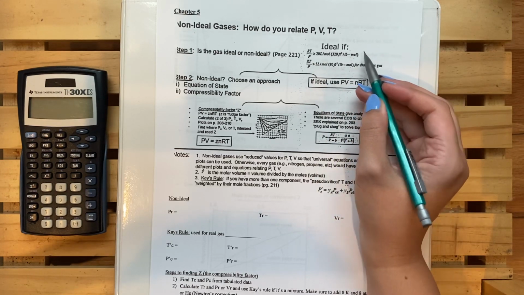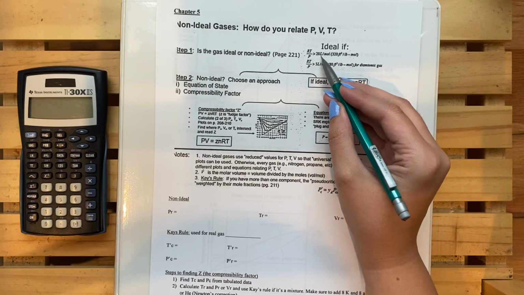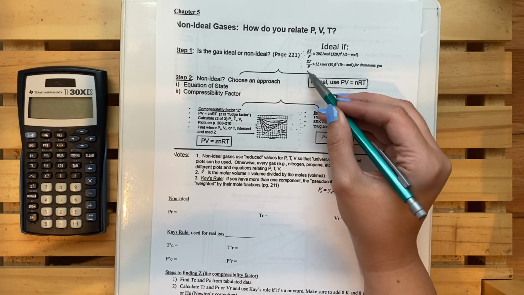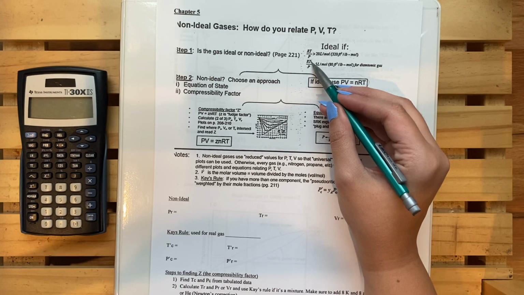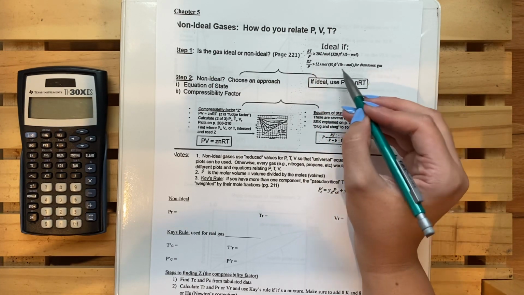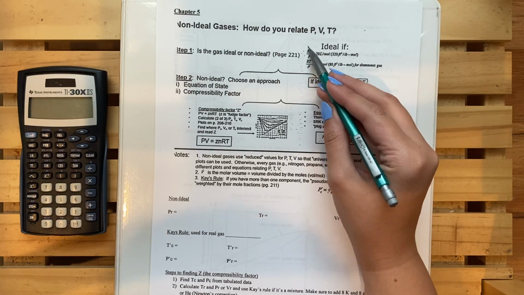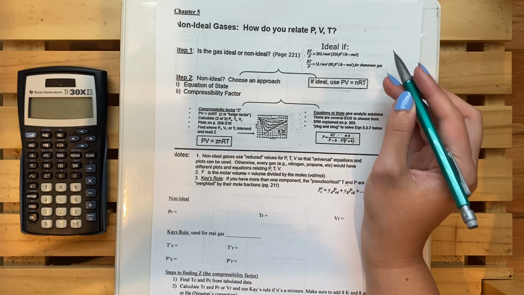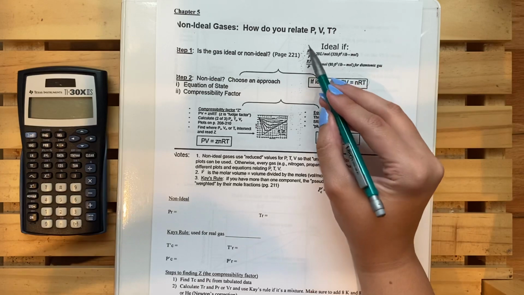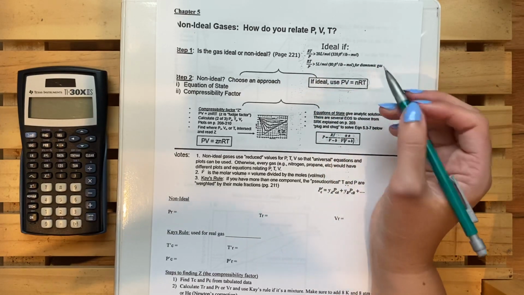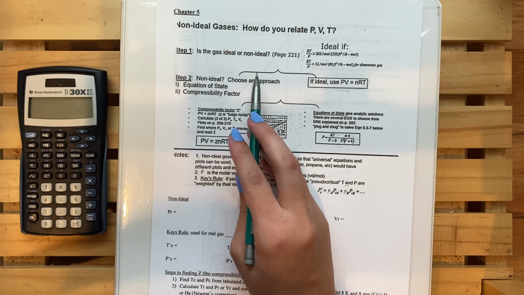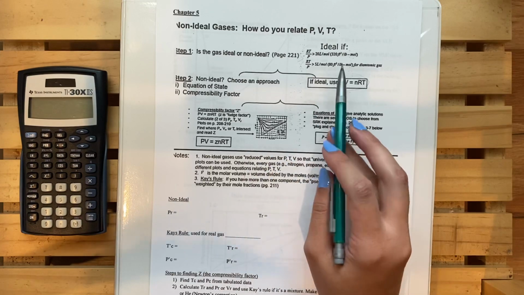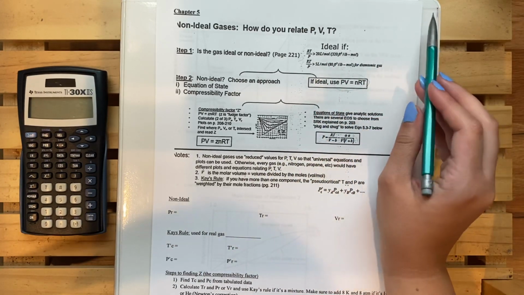So for a monatomic gas, if it's over 20 liters per mole, then it is ideal. And if your RT over P is greater than 5 for a diatomic gas, then it is also ideal. But if it doesn't meet either of these two criteria, depending on whether it's monatomic or diatomic, then it is non-ideal. And if you determine that it is non-ideal, then you have to use either equations of state or the compressibility factor in order to relate P, V, and T.